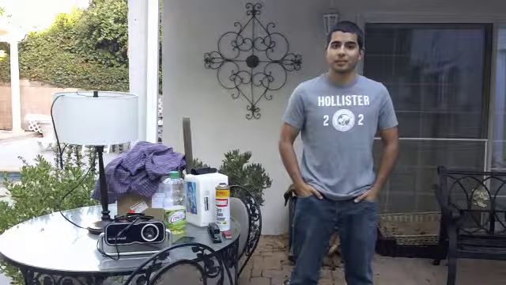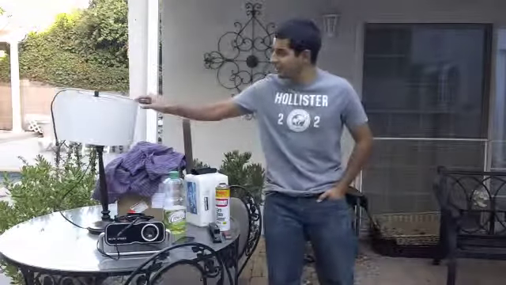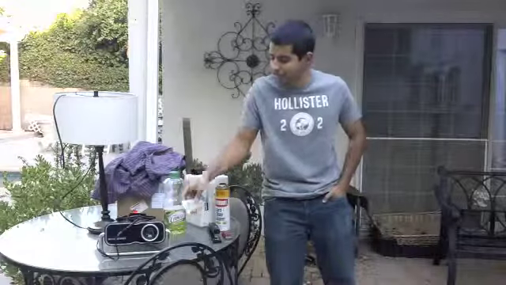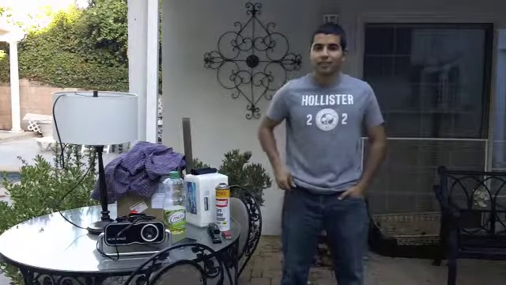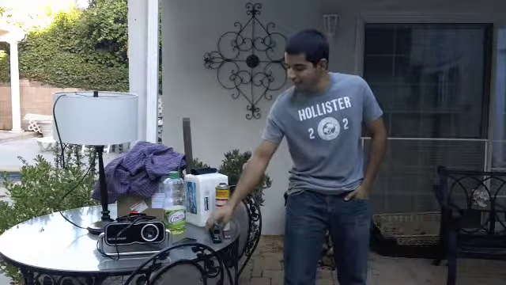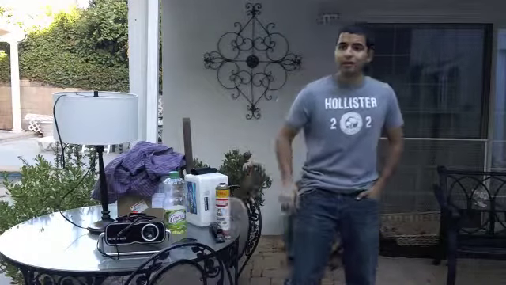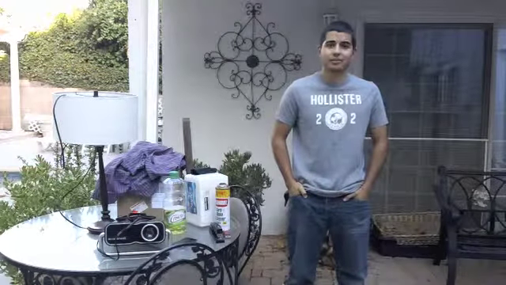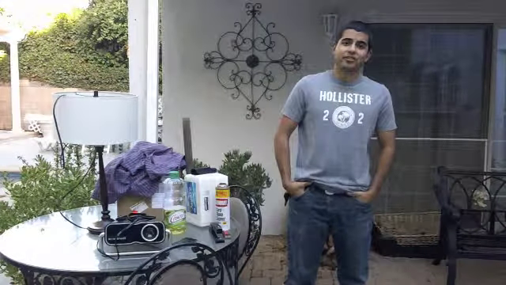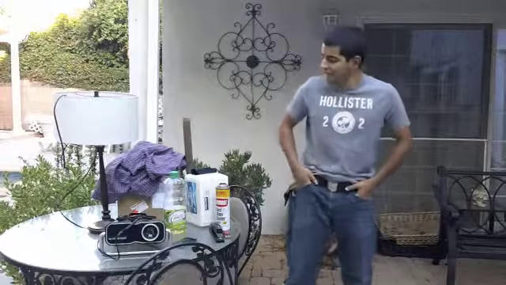Next we have Class C, which are electrical appliances, such as this lamp, this projector, and also computers. Next we have Class D, which are combustible metals, which includes little metal toys, which can melt, metal staplers, and metal used in construction and workshops. Lastly, we have Class K, which relates to special cooking material, such as cooking oil.